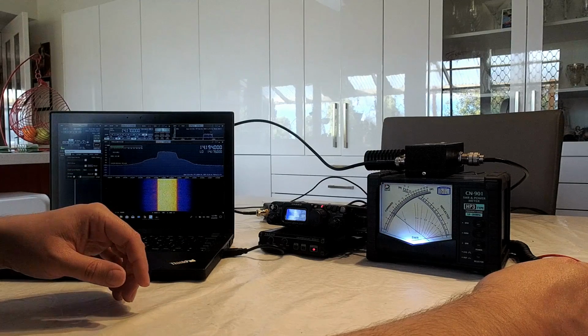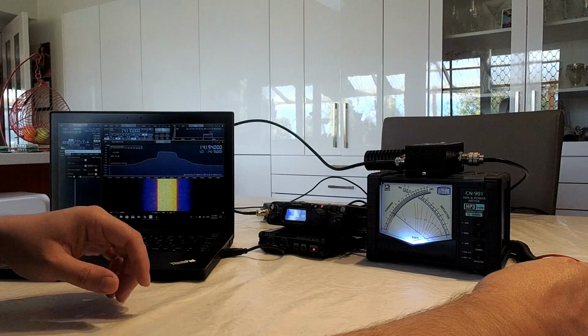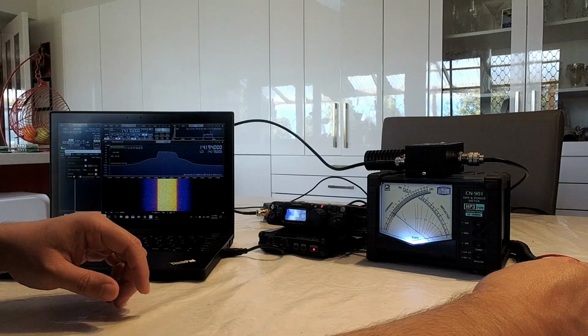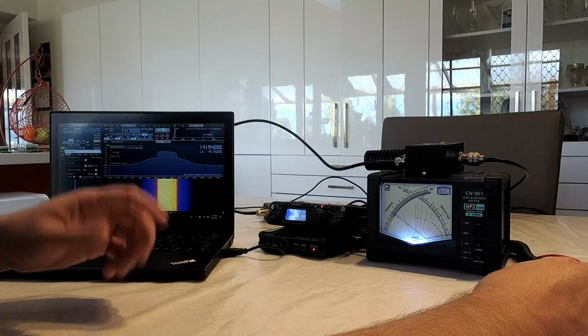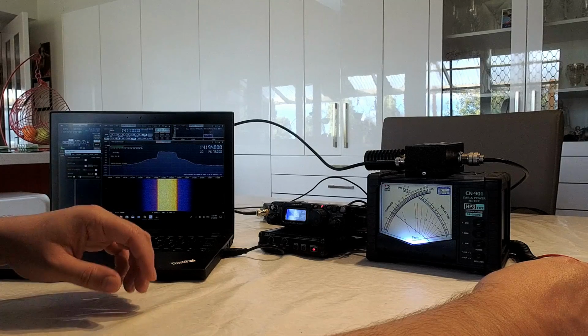It won't show you the passive intermodulation distortion coming from your tin roof and between the sheets of metal and stuff like that. It won't show you that bits of your tower are being excited and also radiating and producing IMD, passive IMD in that way.